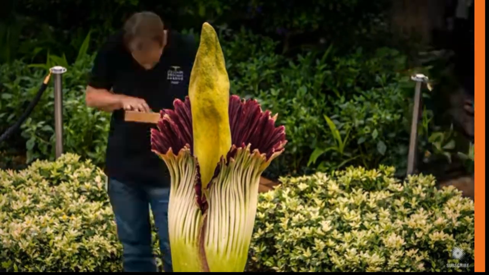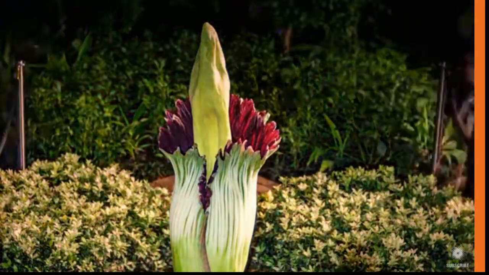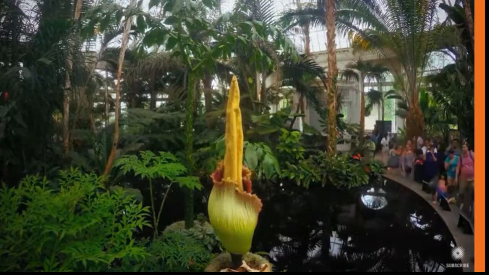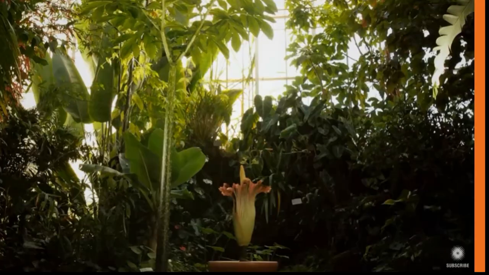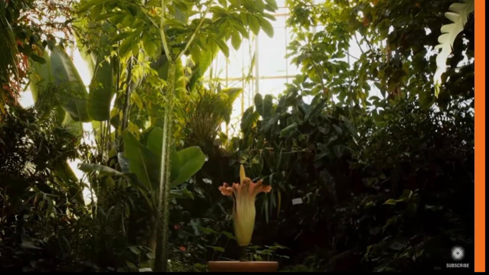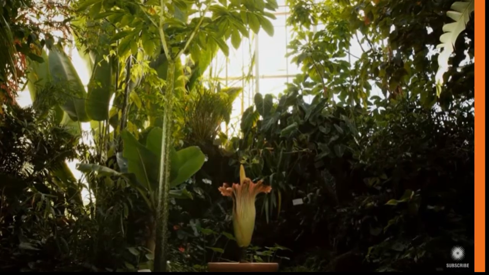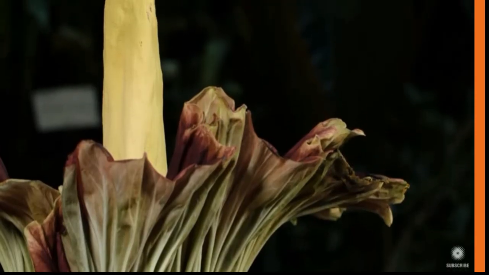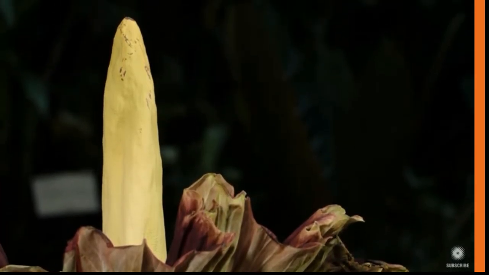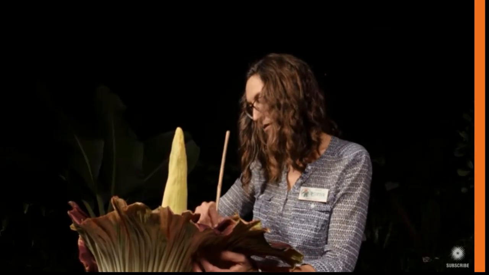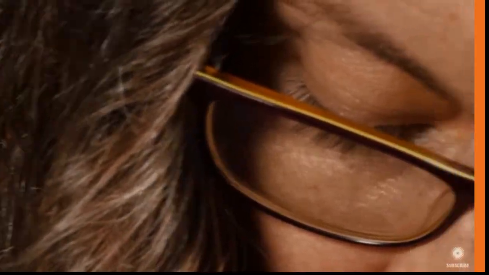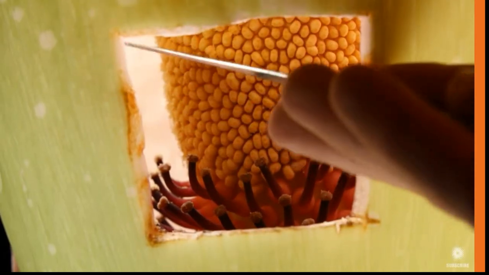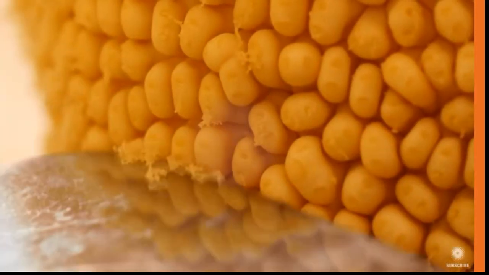Titan arum is rare. Poachers and deforestation in Sumatra, where it's from, have taken a toll. And in botanical gardens, like here at the University of California in Berkeley, there aren't any other Titan arums in bloom to share pollen with. So when one opens up, biologists often collect pollen by hand to freeze and use later when another corpse flower is ready.